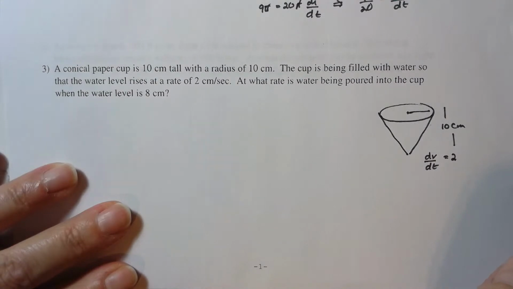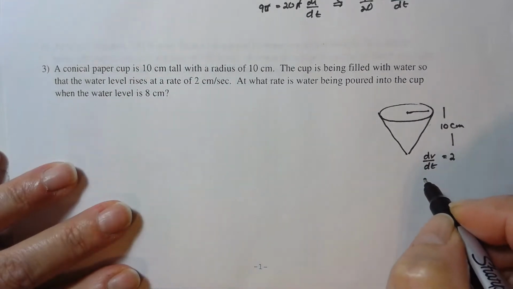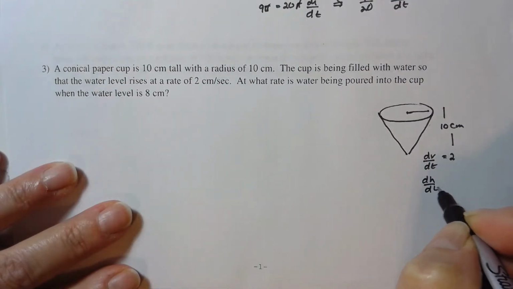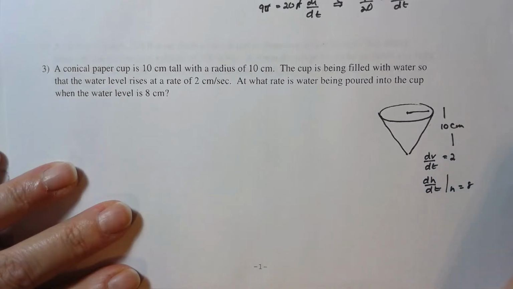At what rate is water being poured into the cup when the water level is 8 centimeters? So the question is, what am I looking for? I'm looking for dV/dt when h is 8.